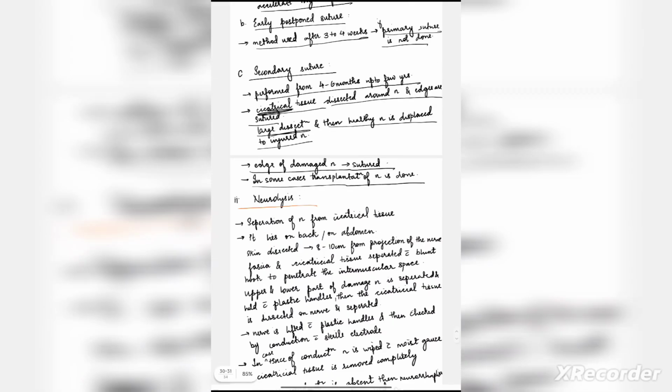Next is early postponed sutures. Method used after 3 to 4 weeks if primary suture is not done. Secondary suture performed from 4 to 6 months up to few years. Cicatricial tissue, which is called a scar, dissected around nerve and edge are sutured. Large dissection and then healthy nerve is displaced to injured nerve. Edge of damaged nerve is sutured. In some cases, transplantation of nerve is done.